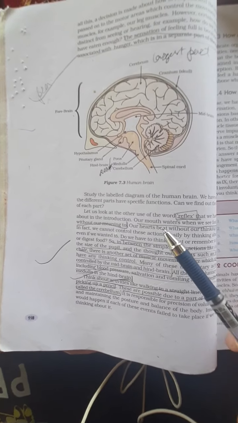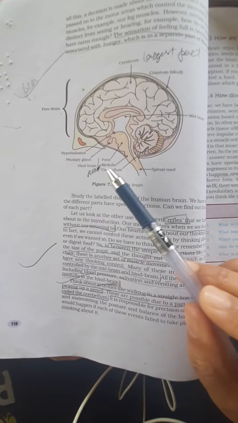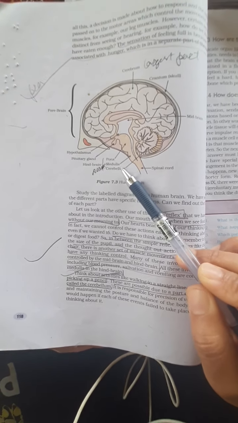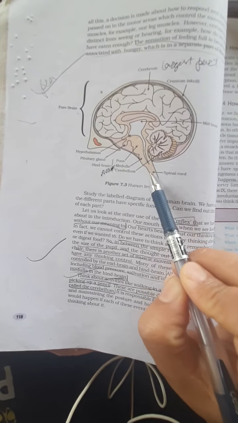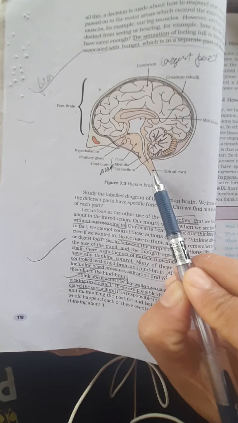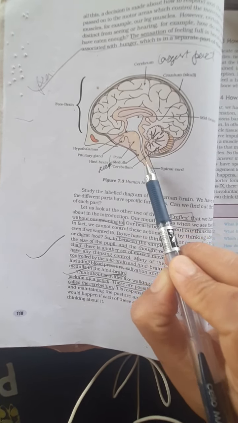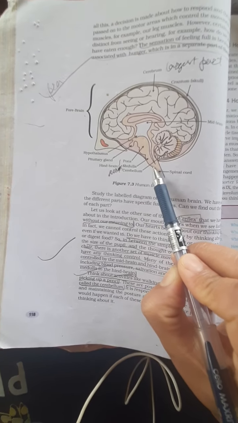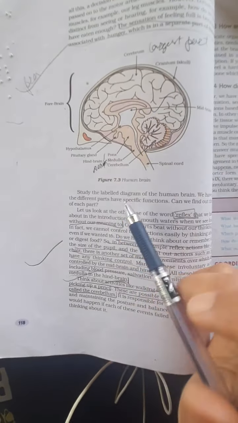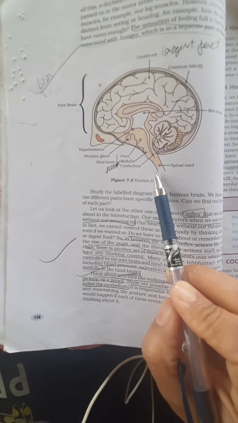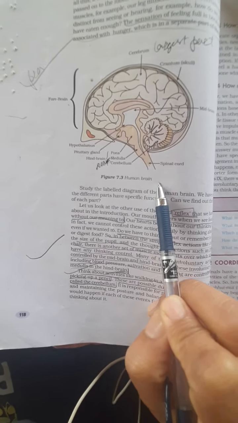Next one is the medulla, which is also present in our hindbrain. Medulla forms the brain stem. That means from here the spinal cord starts, so the medulla, along with the pons, forms the brain stem. Pons is also present. They form a proper base, and they continue to the spinal cord.